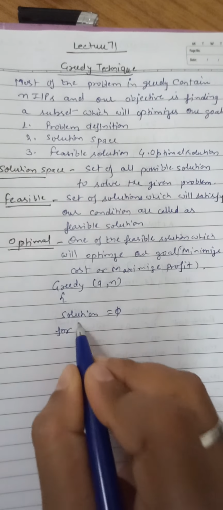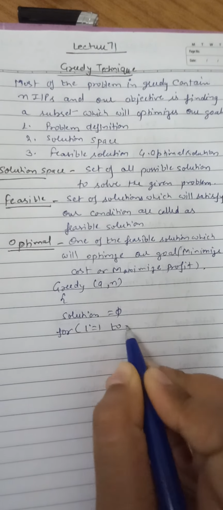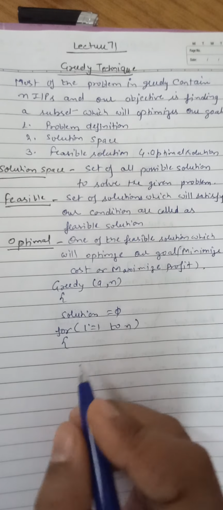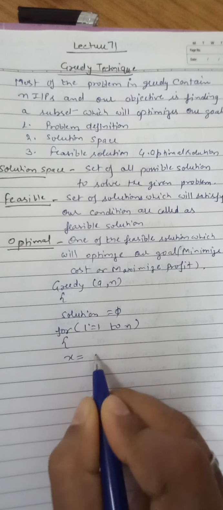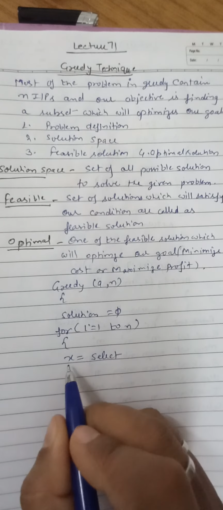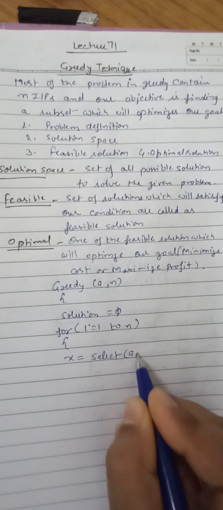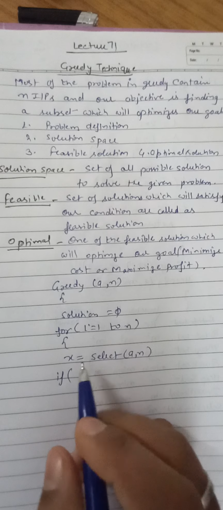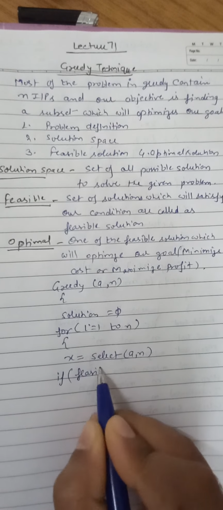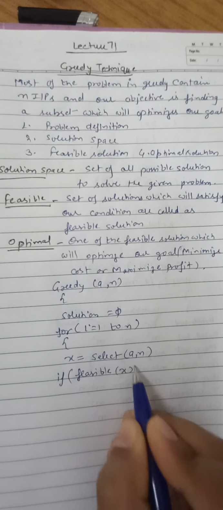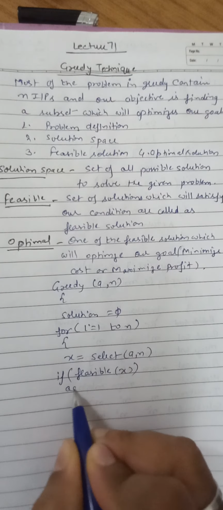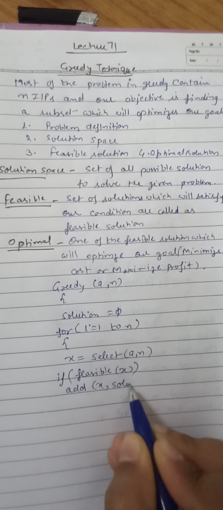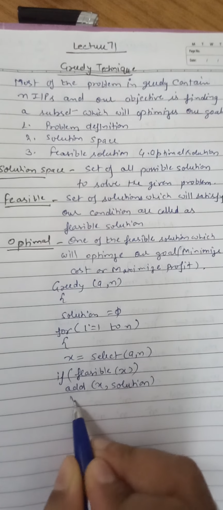Then we go for i equal to 1 to n, we select x, one solution from the array, and if x is feasible, then we add x to the solution.